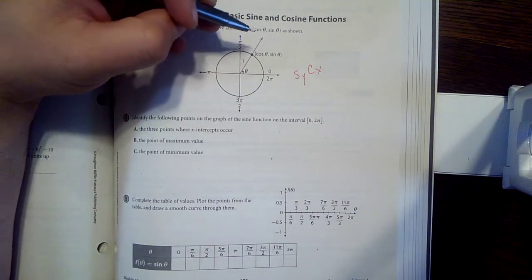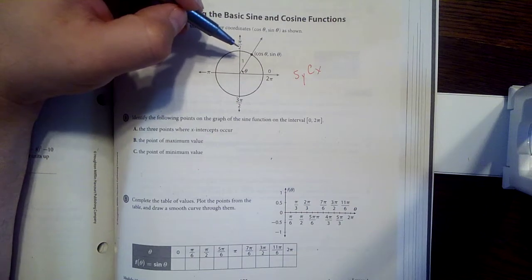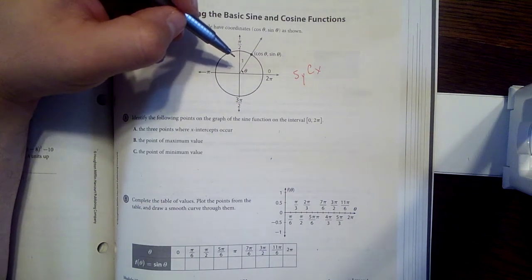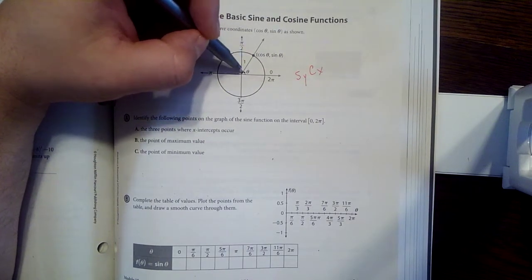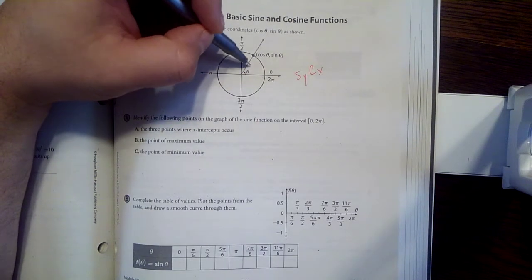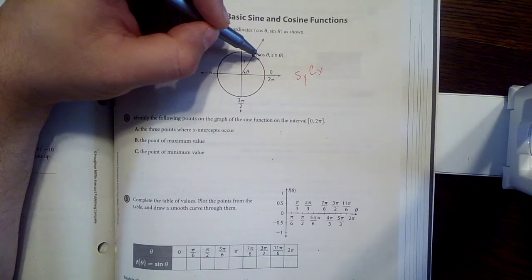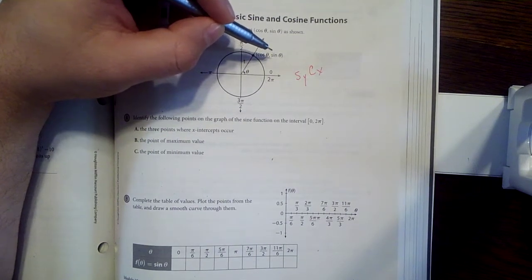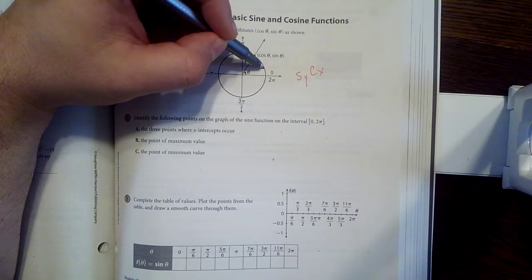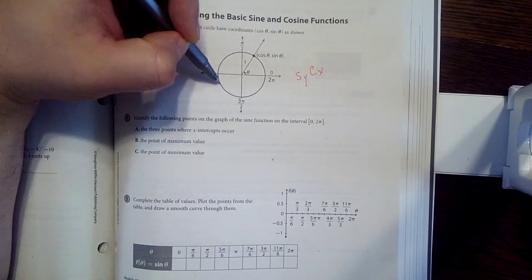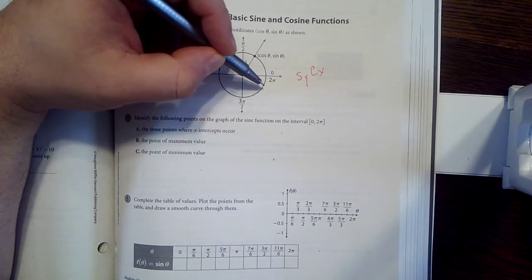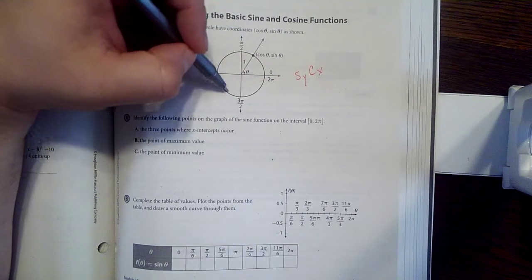Okay? So they do add in one other one that we can track pretty easily, which is 1/2. If we remember, it'll hit that 1/2 height at pi over 6. It's this guy right here. So sine of pi over 6 is 1/2. So it'll be 1/2, 1, 1/2, 0, negative 1/2, negative 1, negative 1/2, 0. But it's going to follow that pattern.